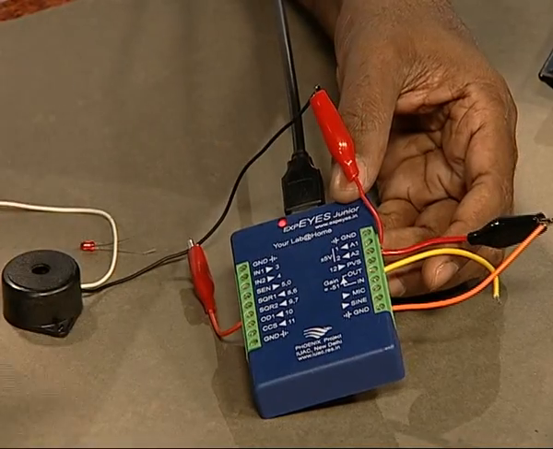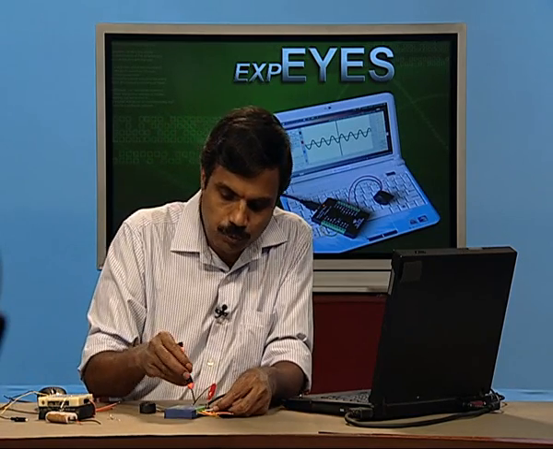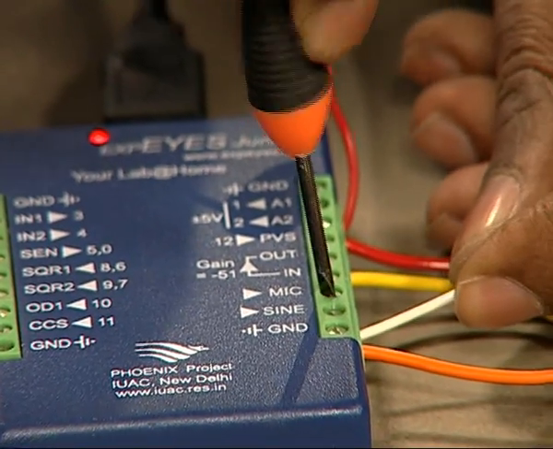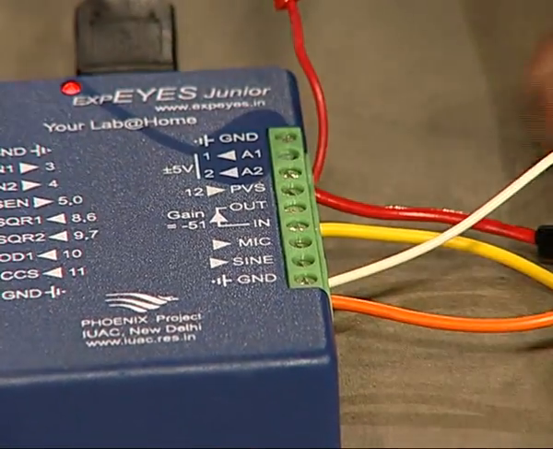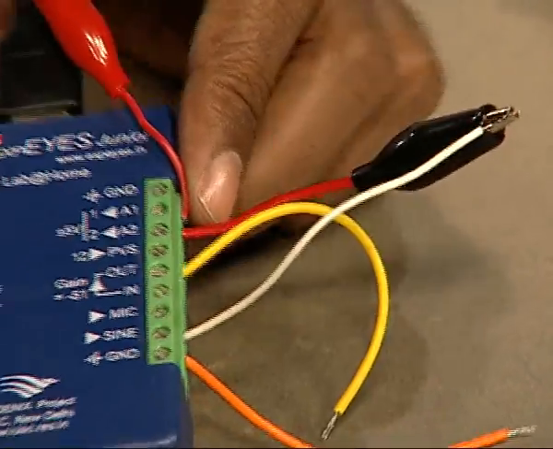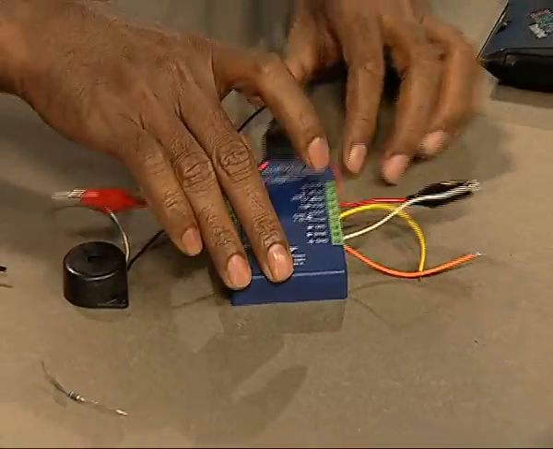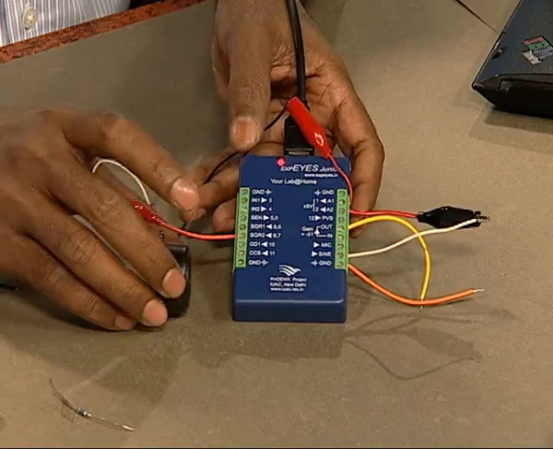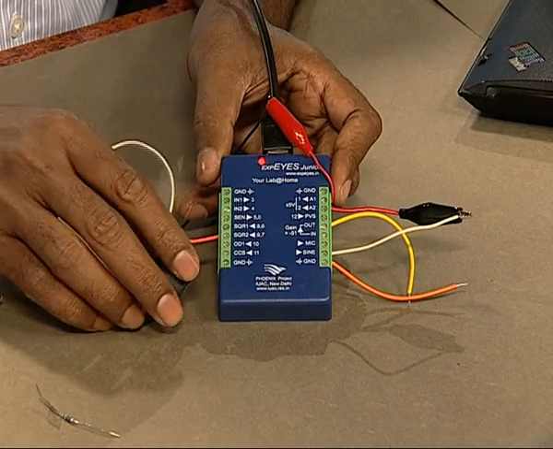So, what we will do is we will take the mic output and connect it to A1. Say connect a wire to this mic output, and we will connect that to A1. And again we will use this piezo buzzer as a sound source. So, now if you generate sound, the captured sound will be available here.